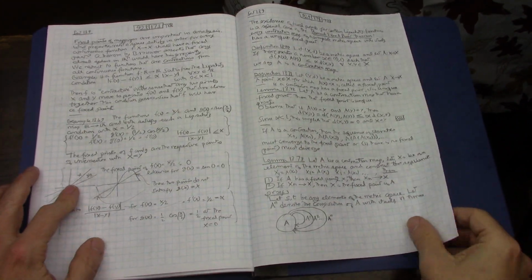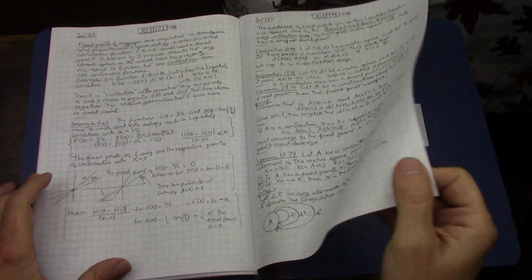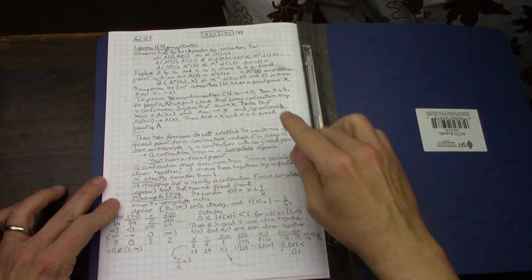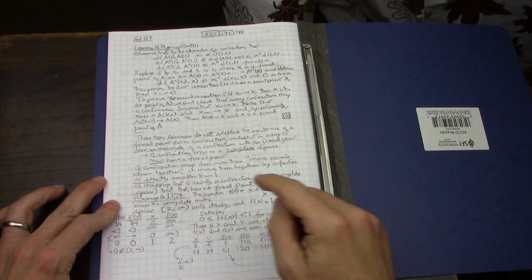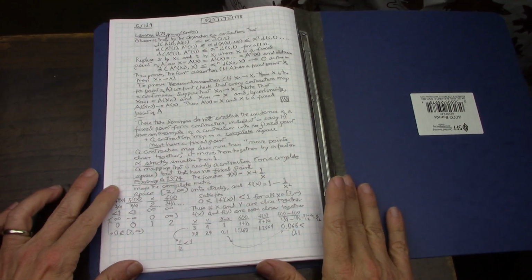It's got a linkage to differentiation, of course. And that's as far as I've gotten on lemma. I'm on example 13.74, and I'm halfway through the chapter.